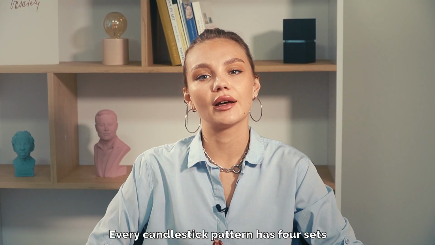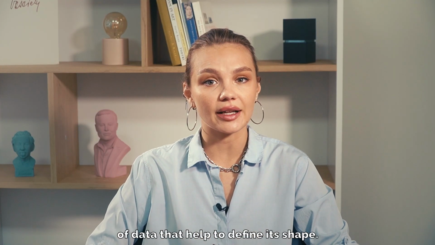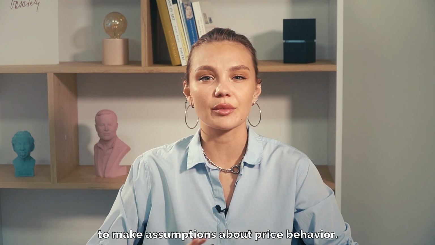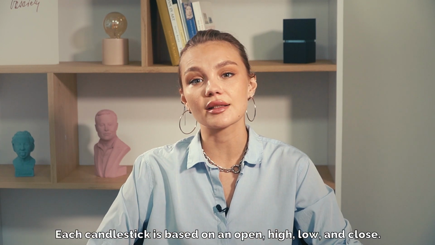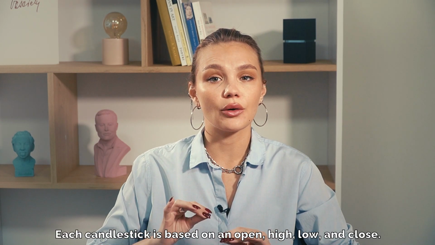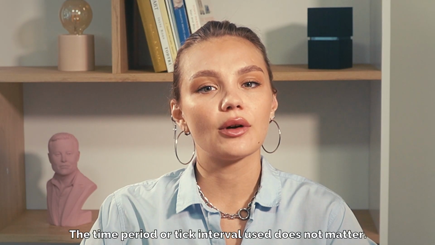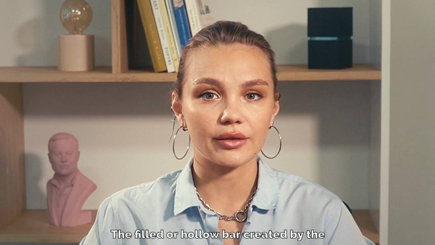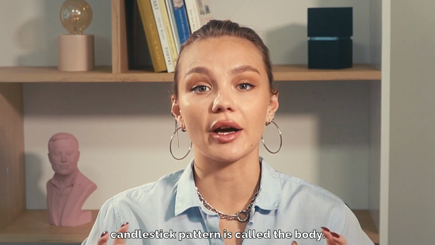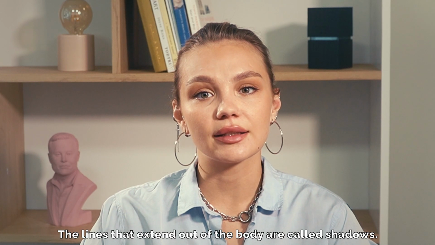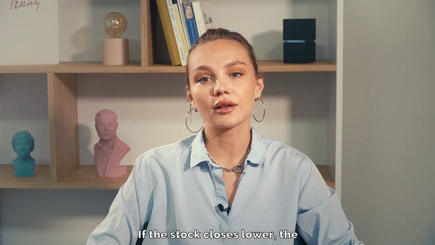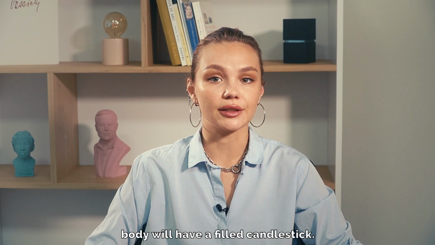Every candlestick pattern has 4 sets of data that help to define its shape. Based on this shape, analysts are able to make assumptions about price behavior. Each candlestick is based on an open, high, low, and close. The time period or tick interval used does not matter. The filled or hollow bar created by the candlestick pattern is called the body. The lines that extend out of the body are called shadows. A stock that closes higher than its opening will have a hollow candlestick. If the stock closes lower, the body will have a filled candlestick.